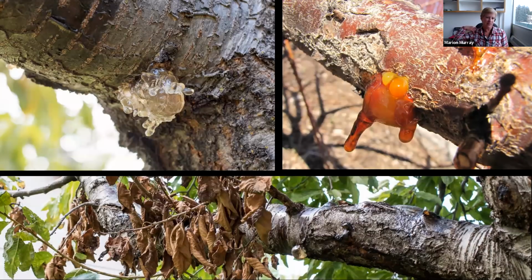On the top left, the oozing may start out a sort of clear color and not be what you might expect, but as it ages over time, it may get a little milky in appearance and darker amber colored. And of course, it can kill large branches as shown in the bottom there.